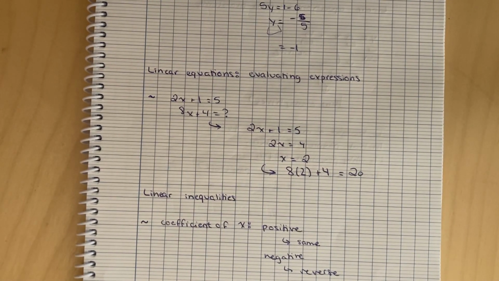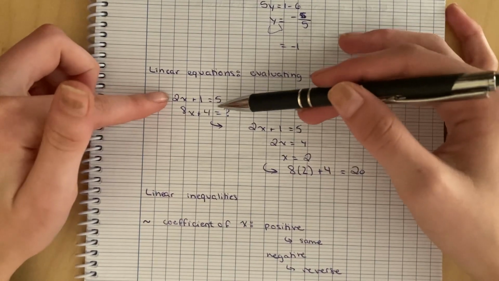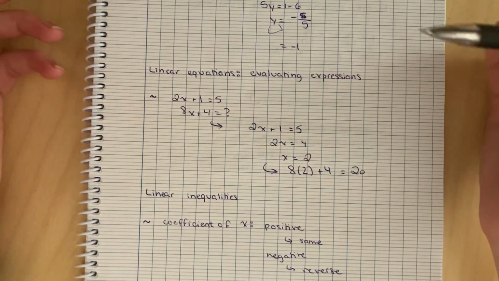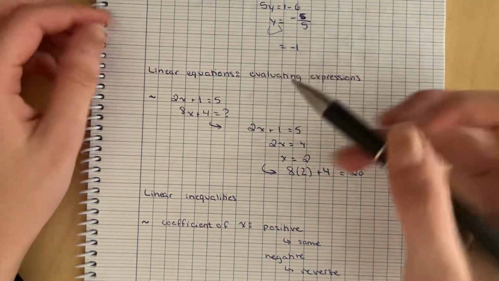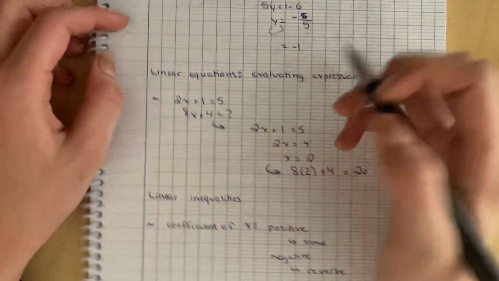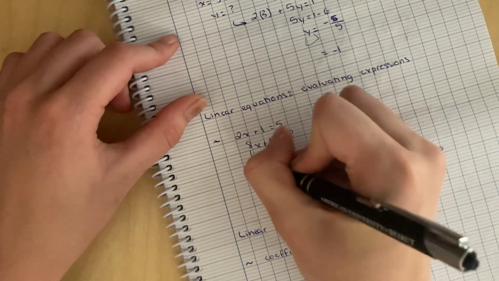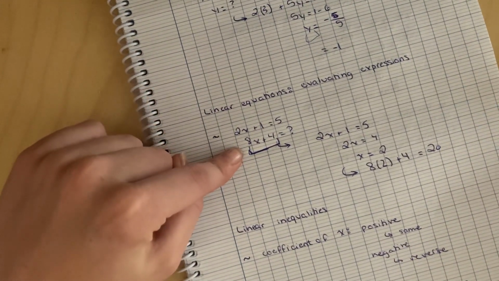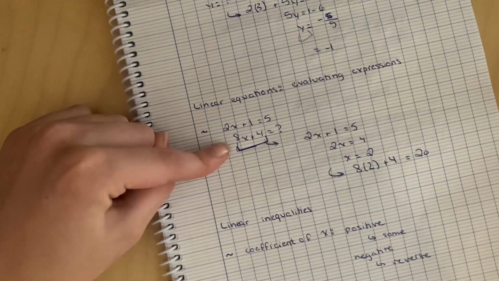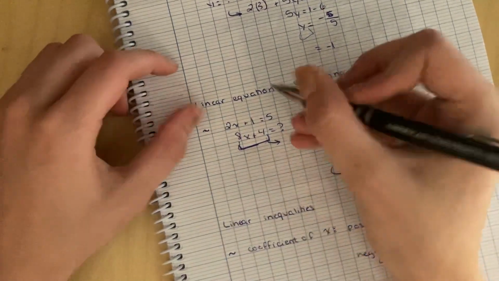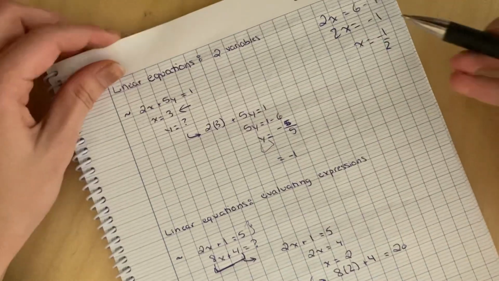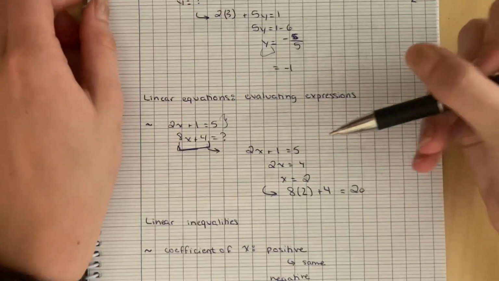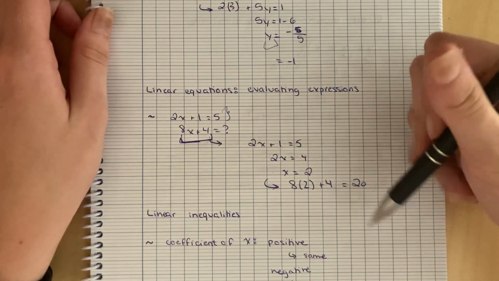Other times, they might give you a linear equation and an expression. How would you solve this? Again, very easy. Take this first one, 2x plus 1 equals 5, which you are able to solve and find the value of x. They're asking what the answer for this expression would be. So if this, then what is the answer to this? You solve the first equation like we did up here, find the value of x, and then plug that into the expression to get the answer.